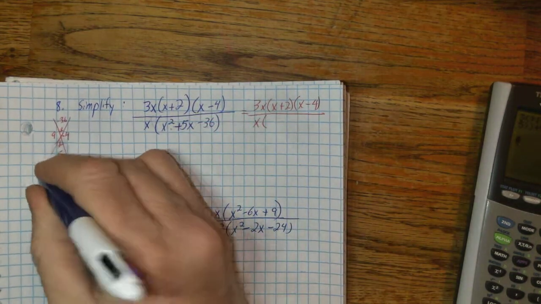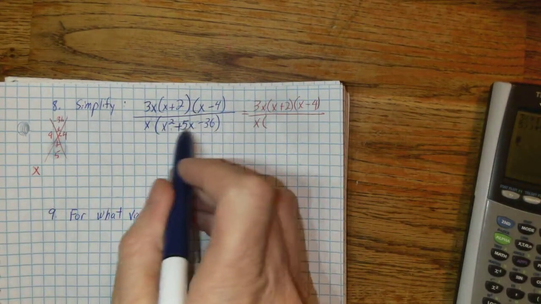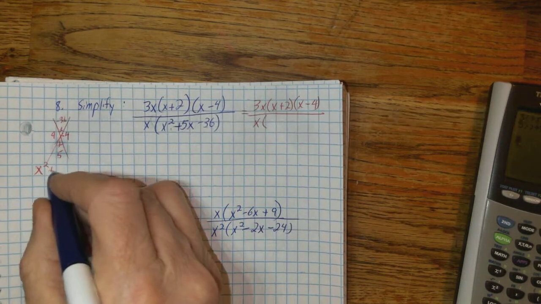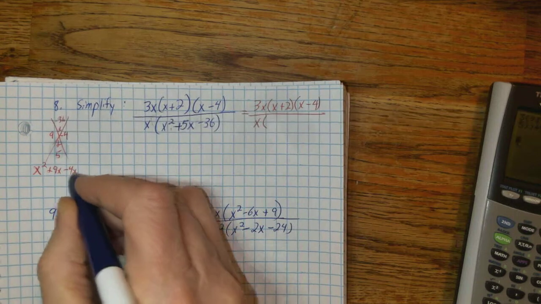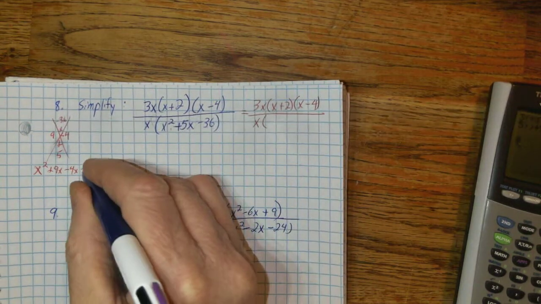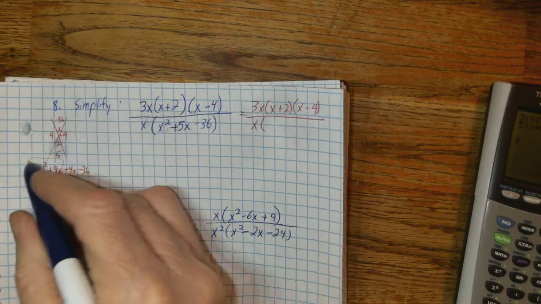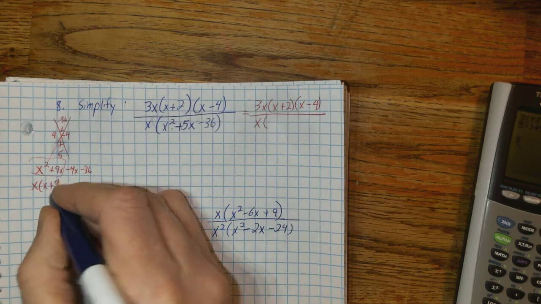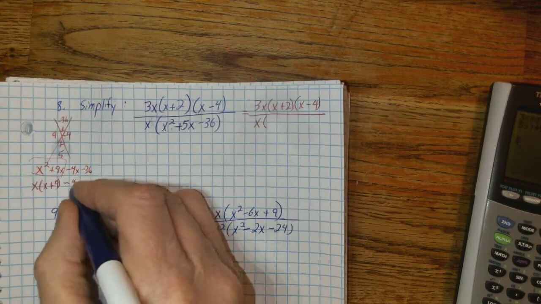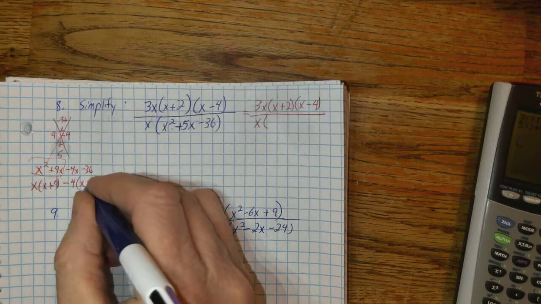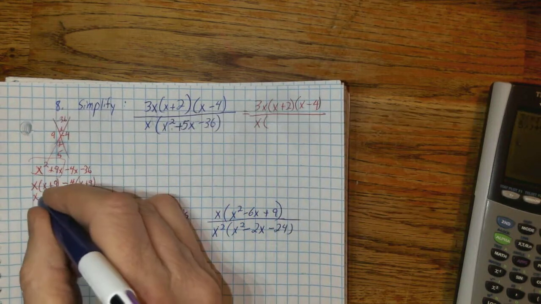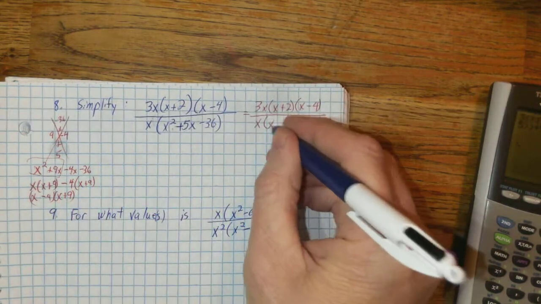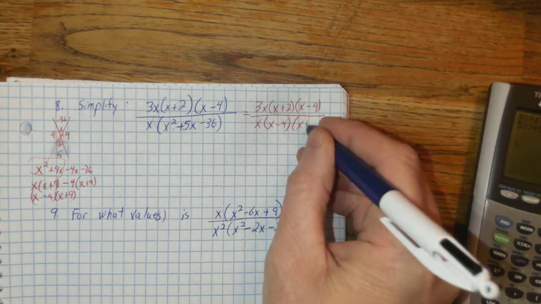I'm just doing the factoring part of this. We're talking x squared plus 9x minus 4x minus 36. Alright, so x goes into that: that's x and x plus 9. Negative 4 goes into negative 4x and negative 36, and that is x plus 9. So we're looking at x minus 4 times x plus 9.